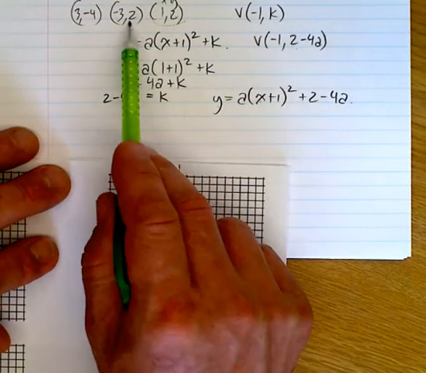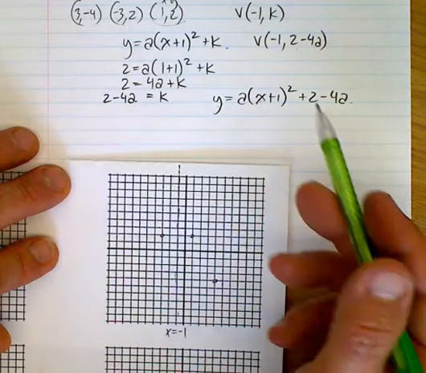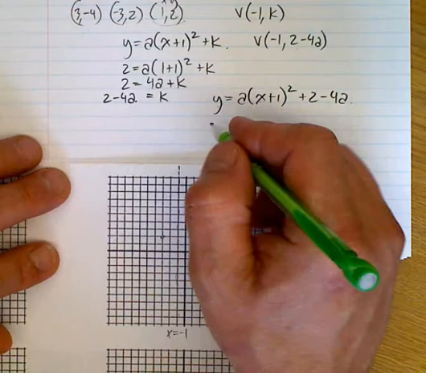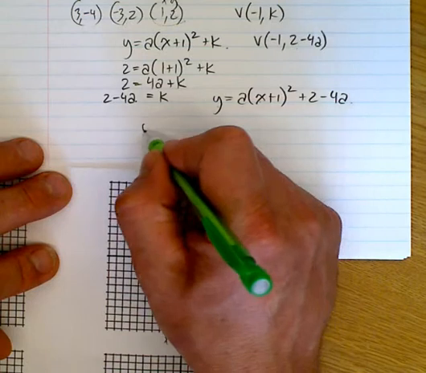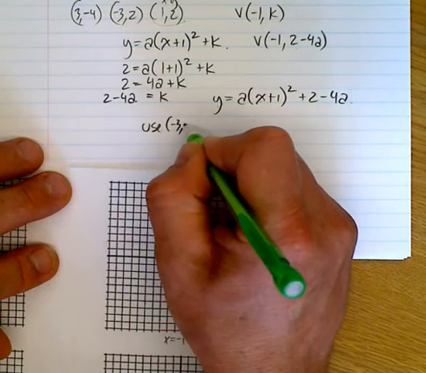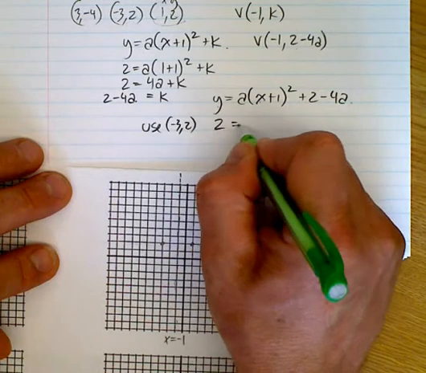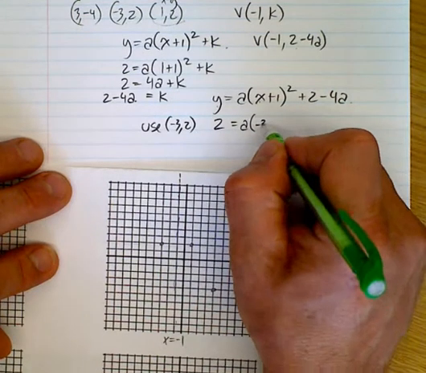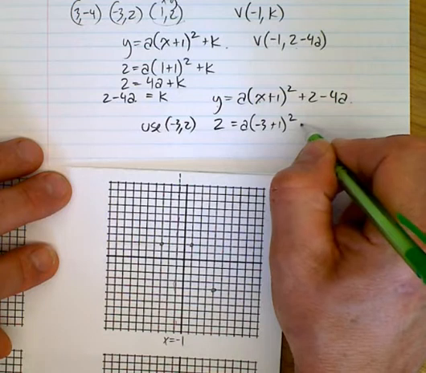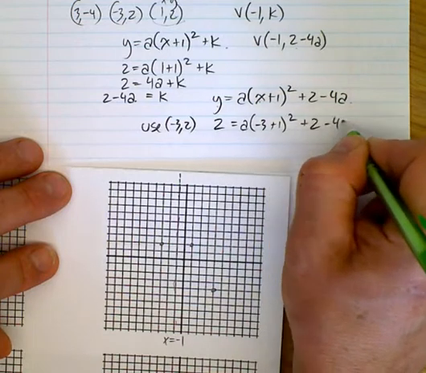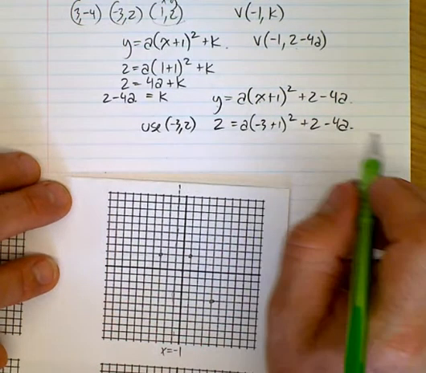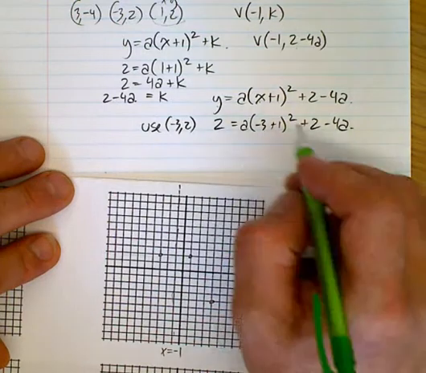You can use this one or this one, it doesn't really matter. Let's pick this one here. So if I use now negative 3 and 2, I can start plugging things in here. 2 is my y, a, minus 3 plus 1 all squared, plus 2 minus 4a. Well, we're getting a little bit closer here, okay?